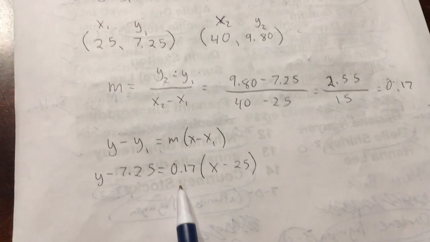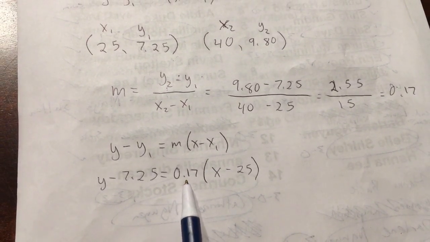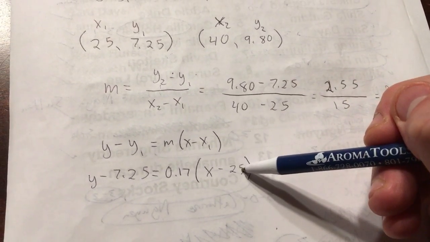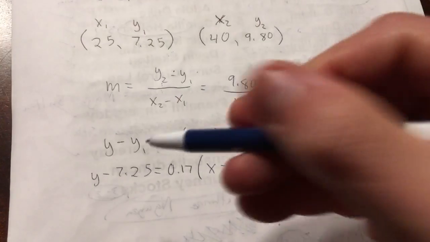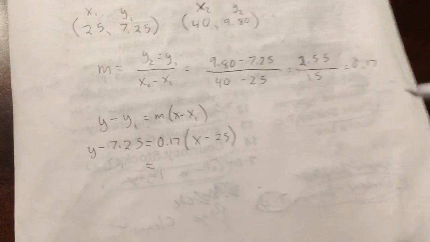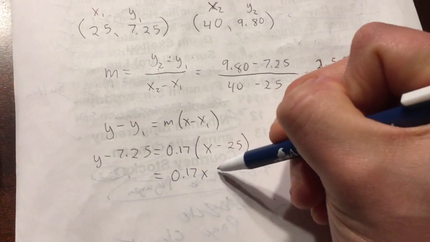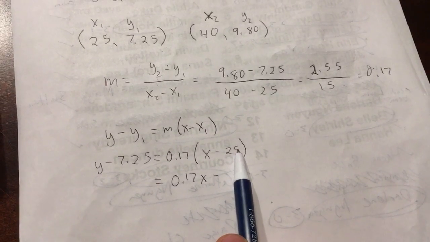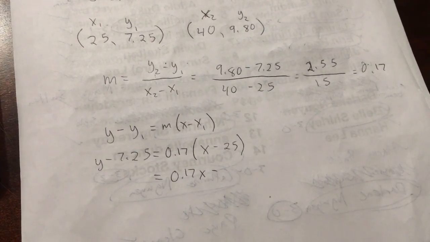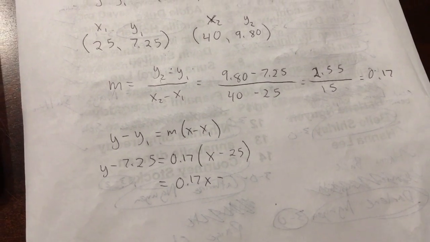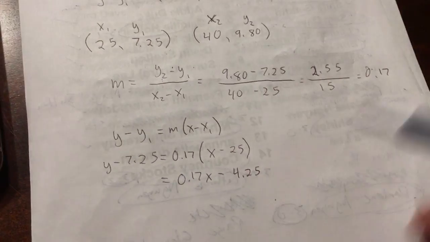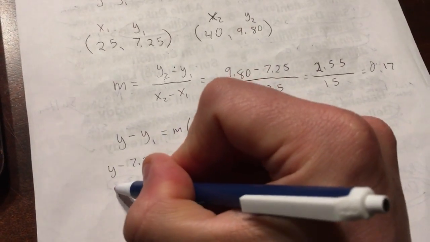And now your final step is to distribute in the 0.17. Remember, it distributes into both the x and the negative 25. So you'll need your calculator again. We distribute in the x, and we get 0.17x minus whatever 0.17 times 25 is. And that is going to be 4.25. So 4.25. And then we have y minus 7.25 on the left here still.